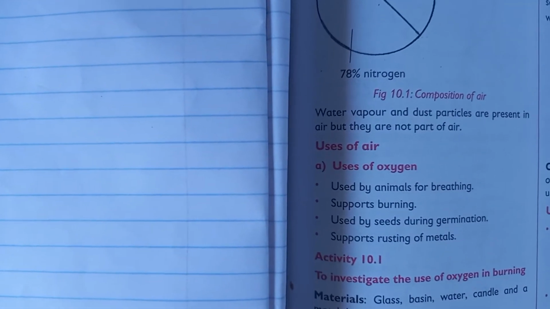One, we normally say that animals use oxygen during breathing. Two, for burning to continue, oxygen must be present. So we normally say that oxygen supports burning. Three, for seeds to germinate, or for the process of a seed to germinate into a seedling, oxygen is required.